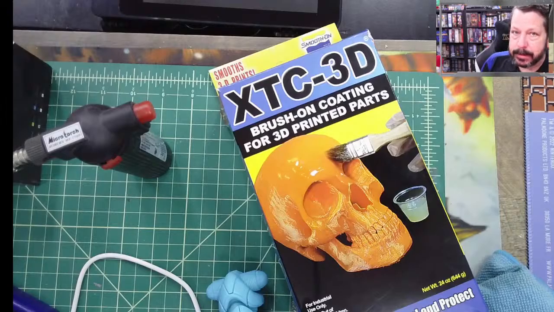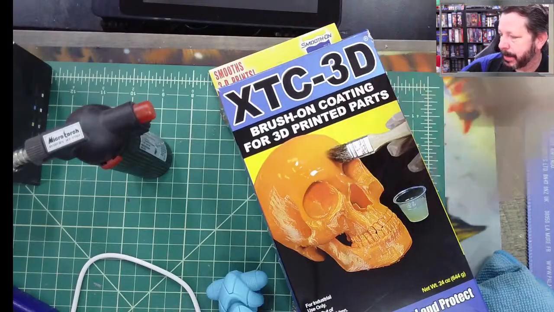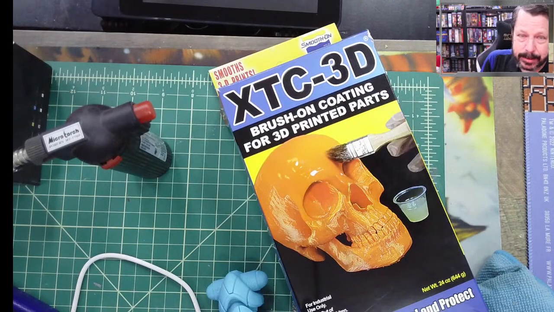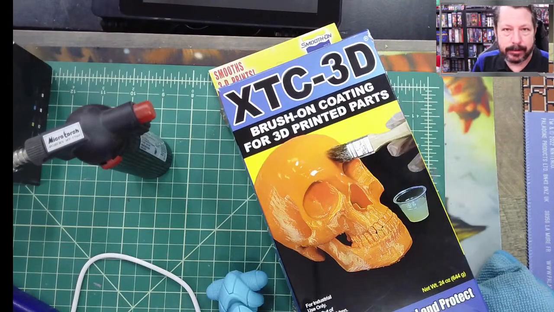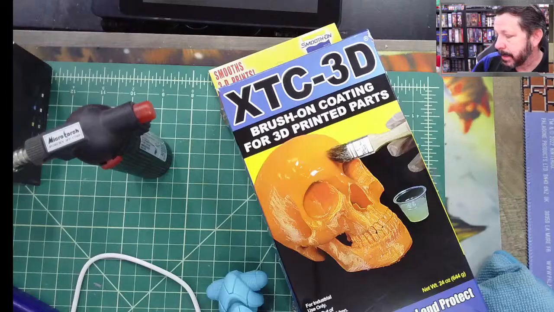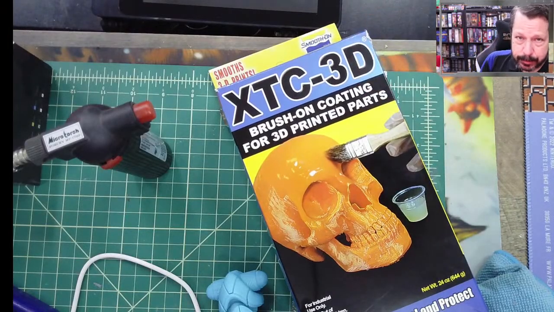It's messy because you're mixing up these things and you're pouring them or painting them on your print, and it's going to drip off of it. So it is a messier process. You definitely want the throwaway gloves. I usually do this on just a piece of aluminum foil, so I can throw that away when it's done. But this is a way to get super smooth surfaces.